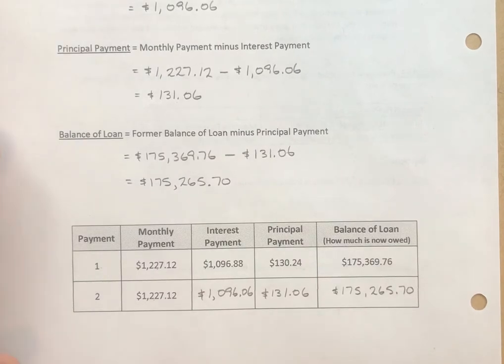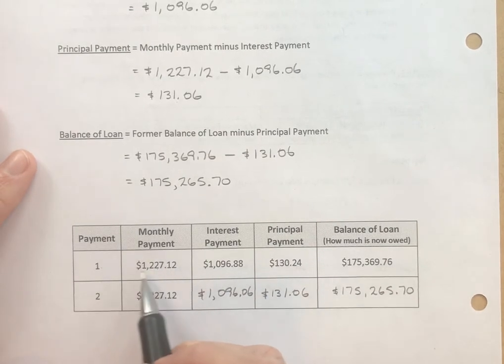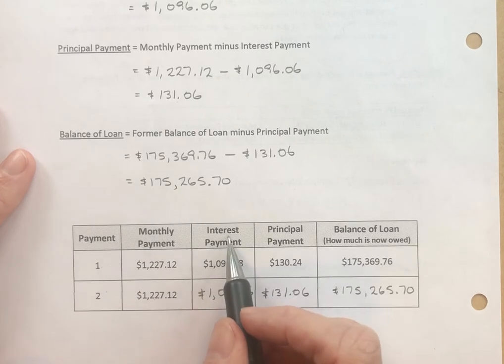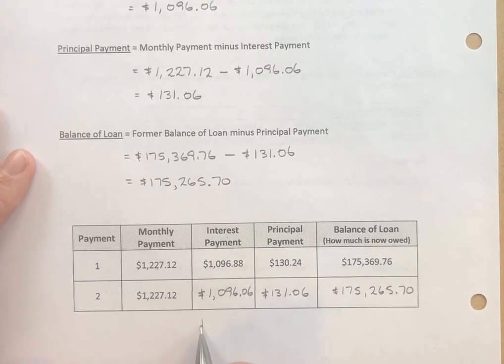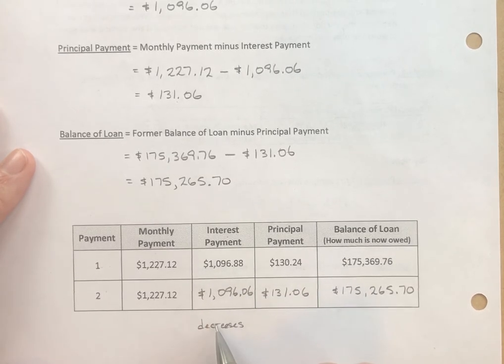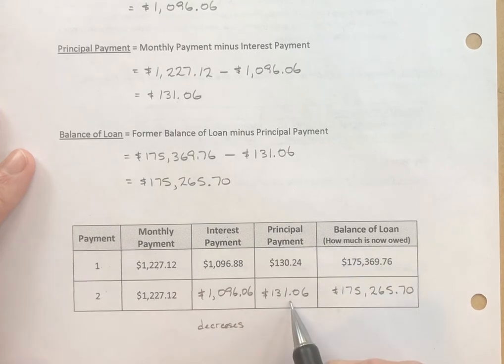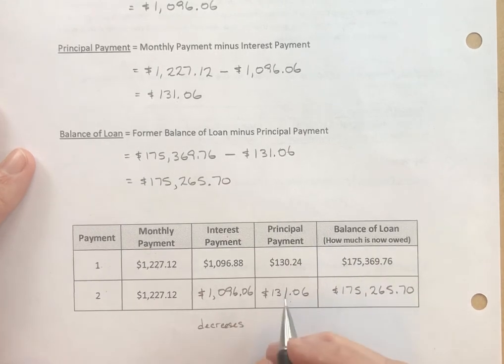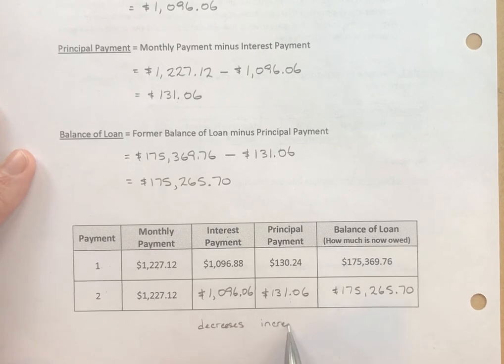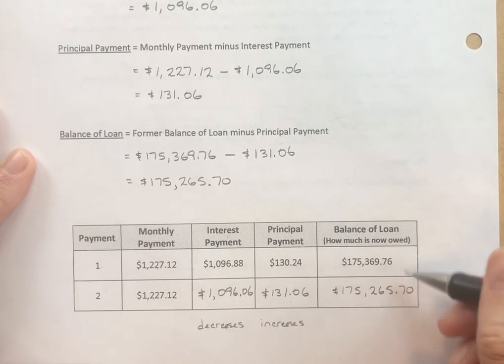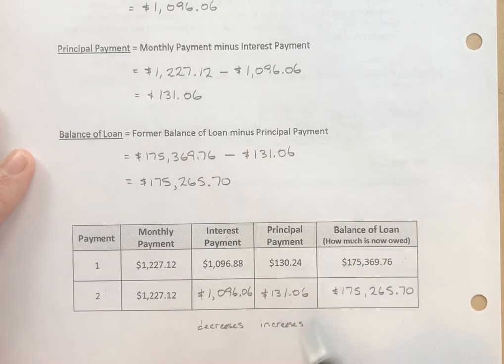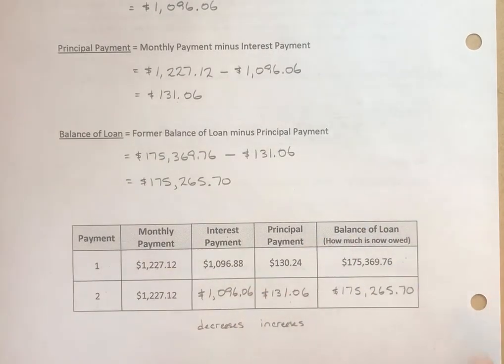Okay, so what do we see happening here? As your payments go on, the amount that goes to pay the bank's fee is decreasing. The amount that goes to the bank will get smaller and smaller over the 360 payments. The amount that goes to pay off the loan is increasing slowly. And obviously the balance of the loan, the amount you owe, is going to decrease because you're making payments on it. Let's take a look at what a full amortization schedule looks like.